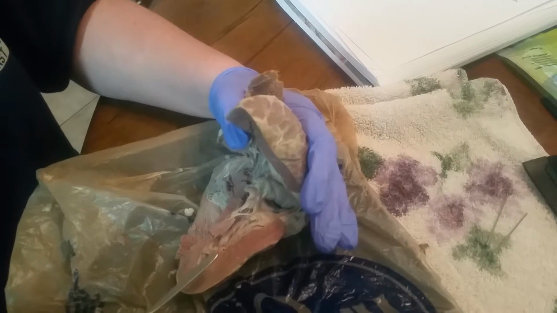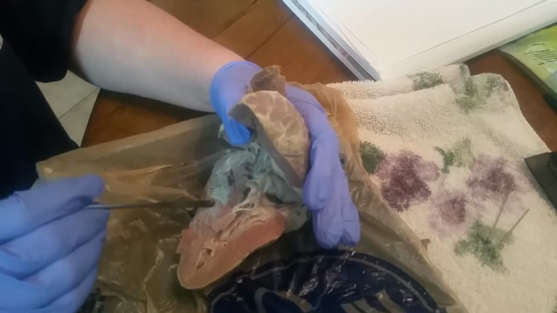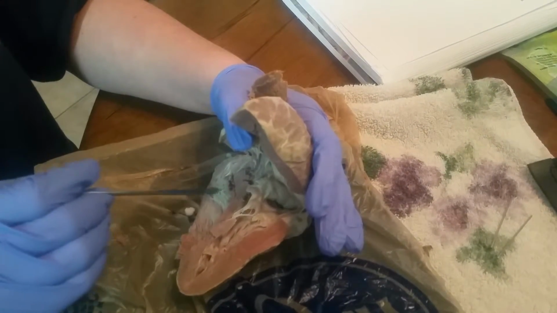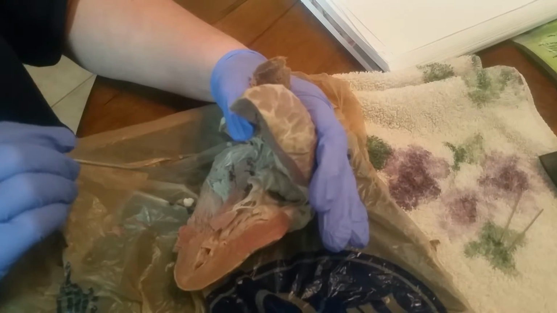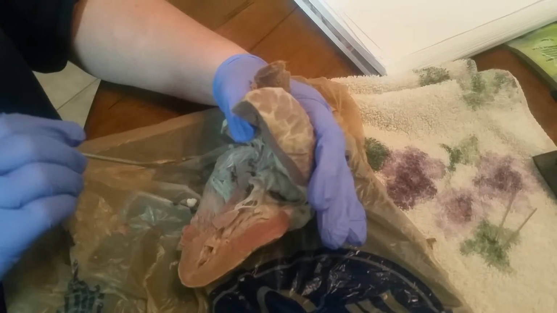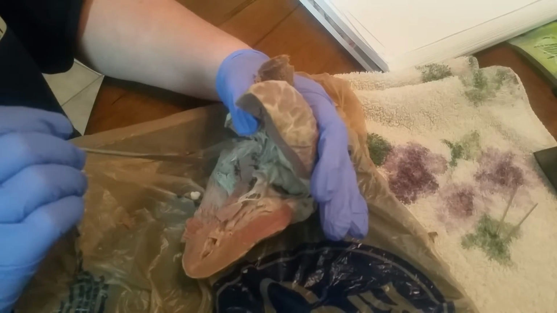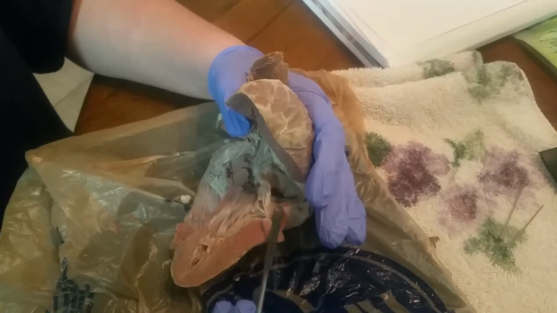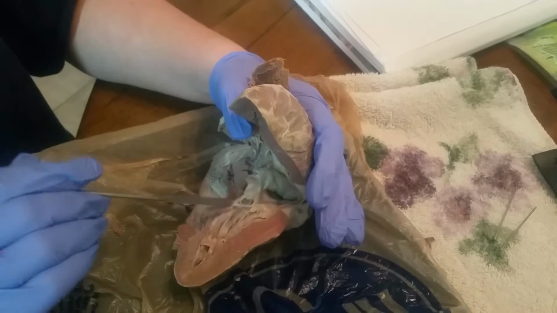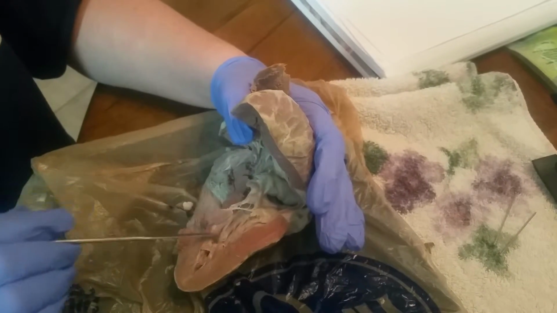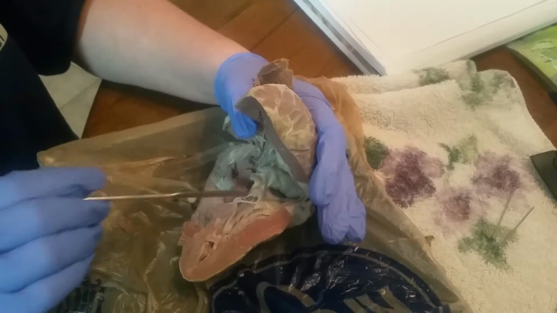And then we have our chordae tendineae. Go back to our right side, and it's going to be these little strings that come off the valve. Chordae tendineae for the left side, it's going to be these strings right here, also attached to our bicuspid valve on our left side.